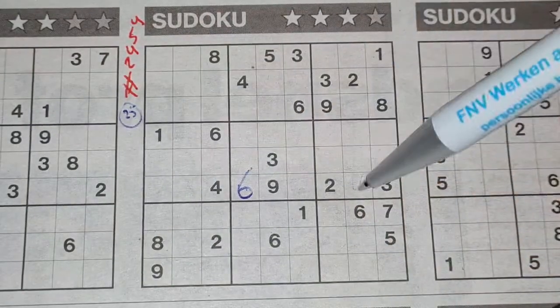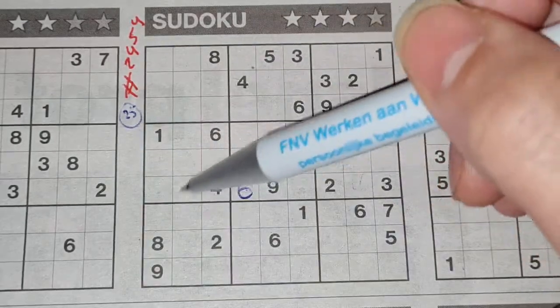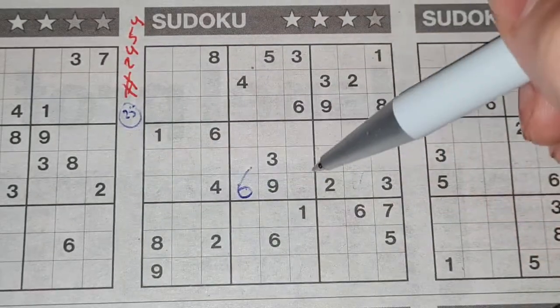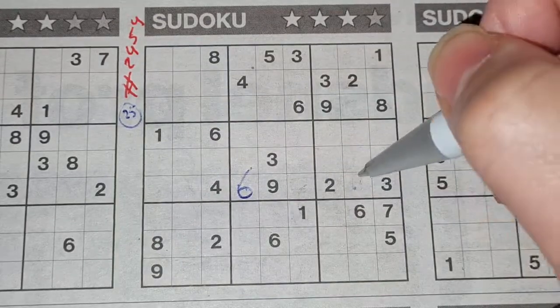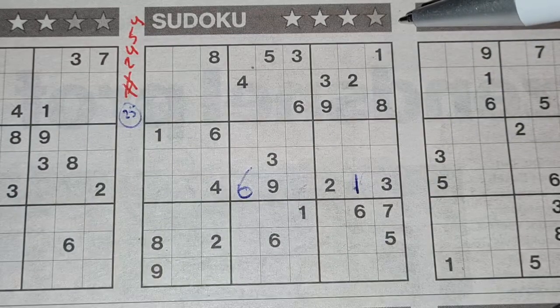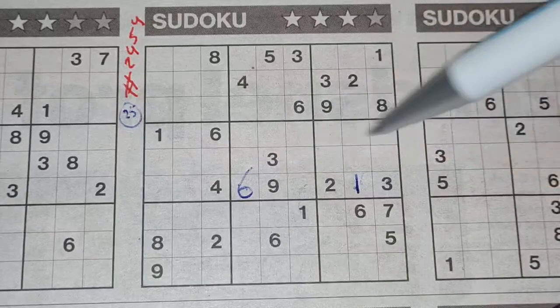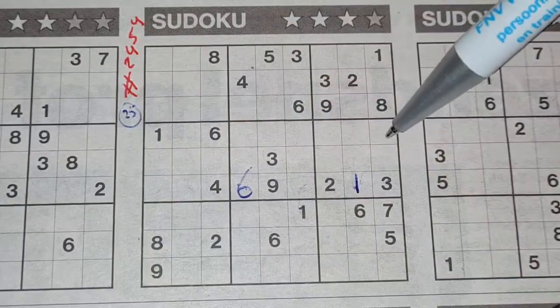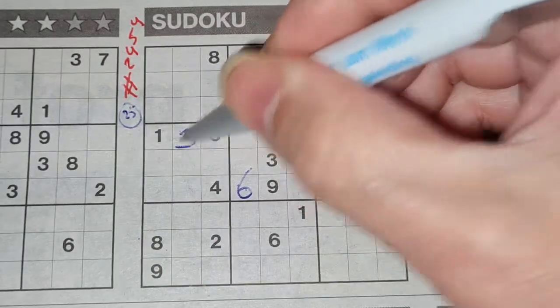4 missing numbers now. One of the missing numbers is 1. We see 1 in this big square, so no 1 in those 2 boxes. So the 1 could be here or there. Well, we see a 1 here, so no 1 there. 1 should be there. Then 3 in this row, 3 in the middle row, so the row above. The only place for the 3 should be there.